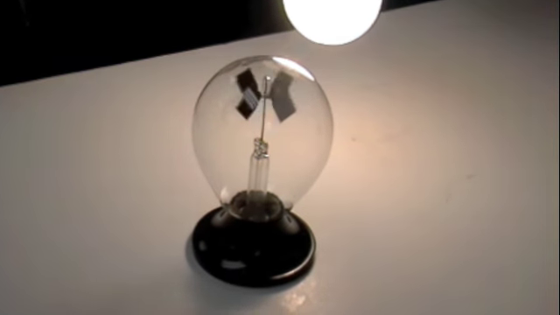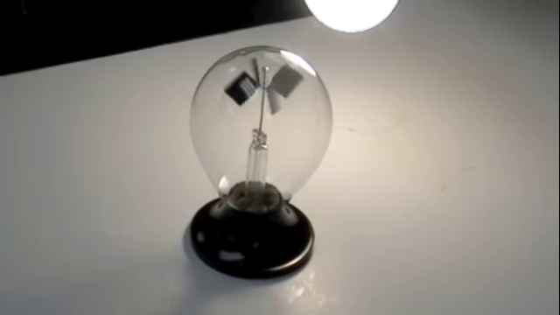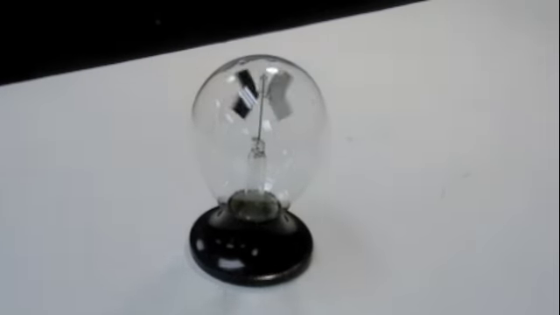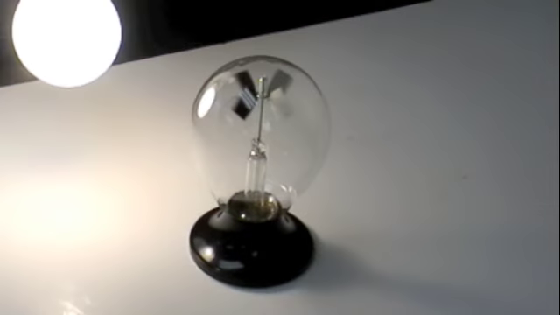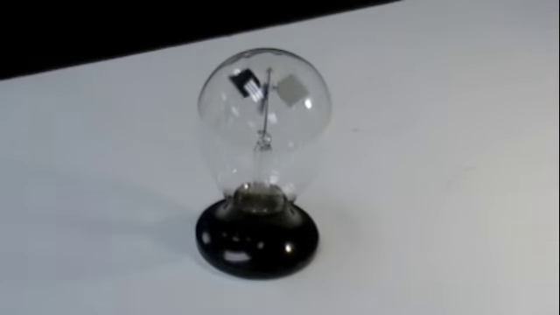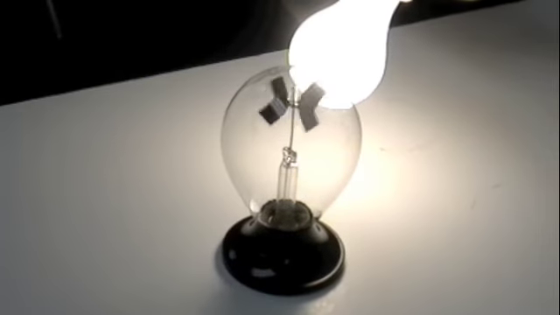What you notice is that when the light is turned on, the panels start to spin. It doesn't matter where I place the light, the panels always spin in the same direction. The white side tends to be leading and the black side is pushing.